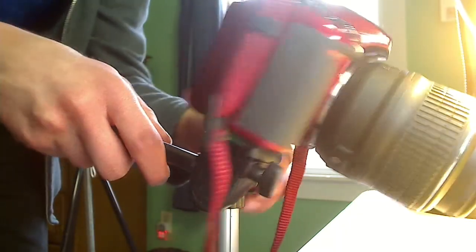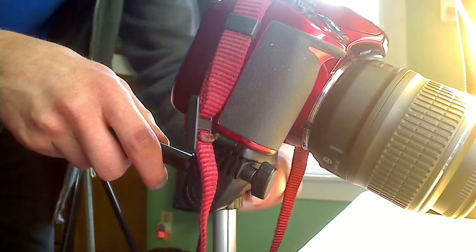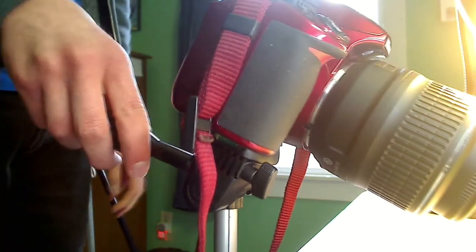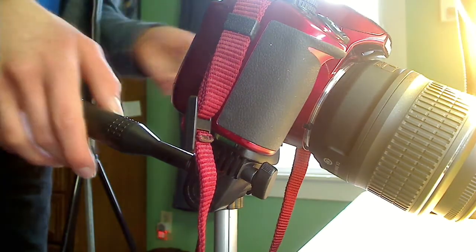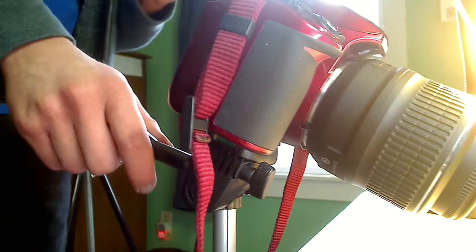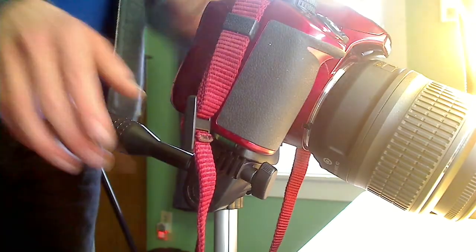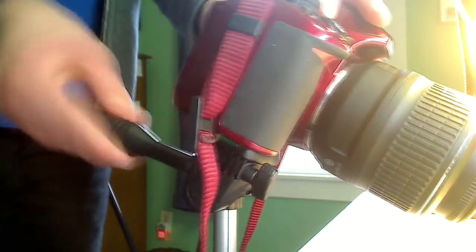You will need to tighten these knobs during stop motion so you do not bump the camera and swivel it any. Now don't bump the camera anyway, but just in case, you need to keep these tight. If you need to move your camera, always loosen them before you do.